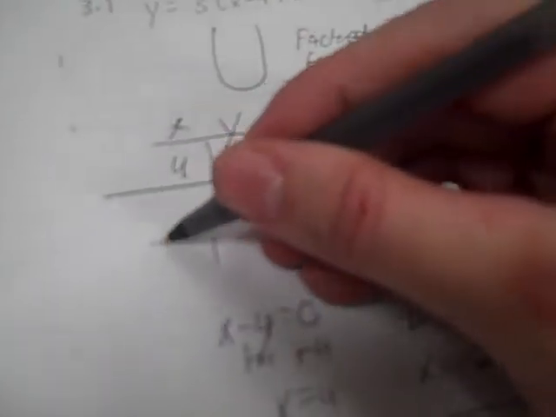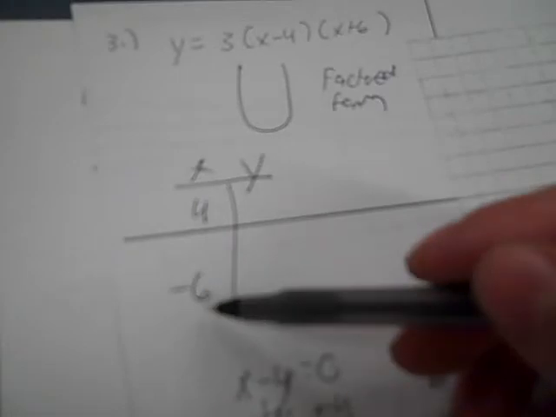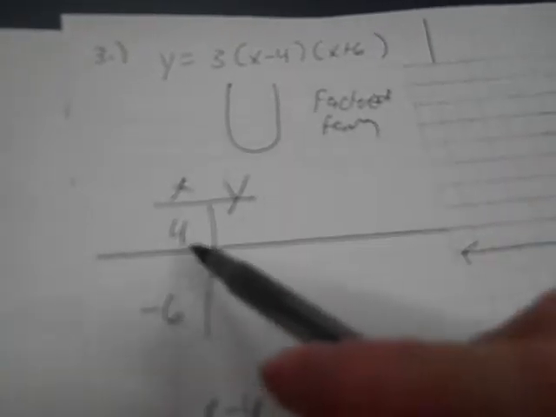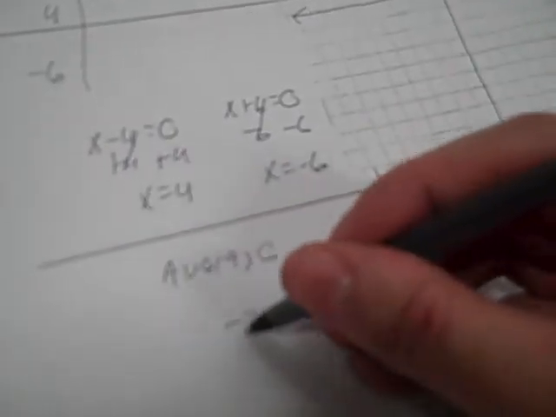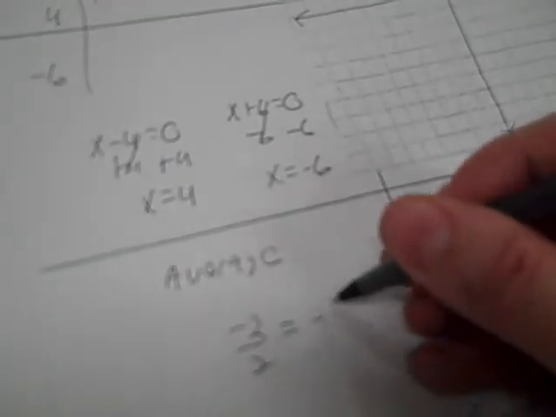So 4, negative 6. And what those actually will give you is the zeros of the equation, because these are going to be 0. You plug them in, but I guarantee you're going to be 0. First off, 4 minus 4 is 0. So if one of the factors is 0, it's got to be 0. Same with the negative 6. That'll be 0. Okay, now to find the vertex, we have to find the average. So I add 4 to negative 6, it's negative 2, and then divide by 2 is negative 1.